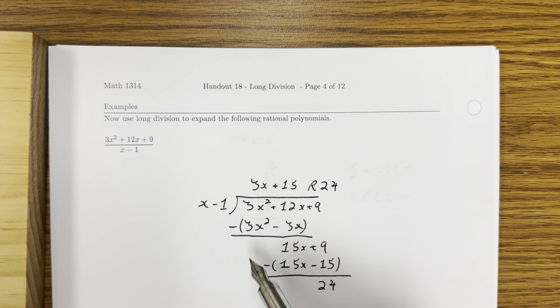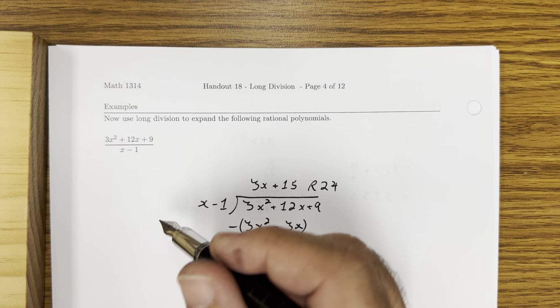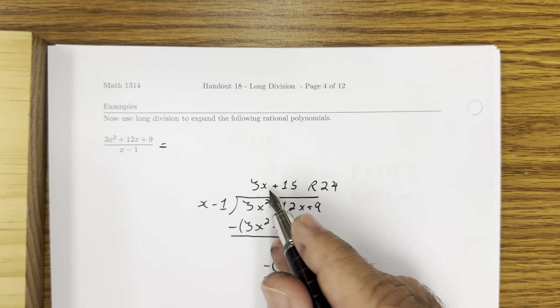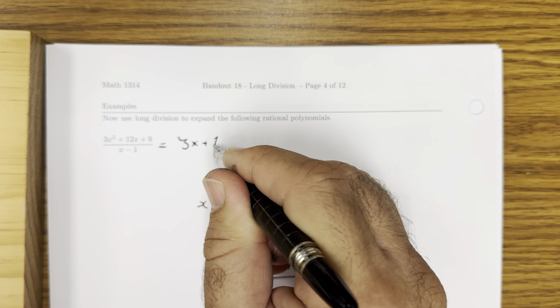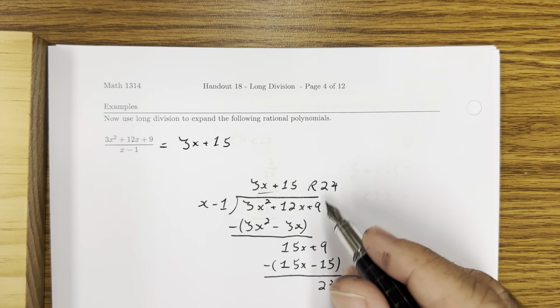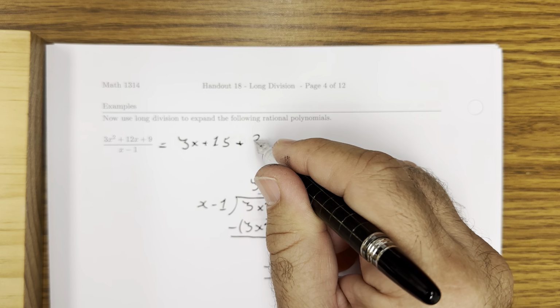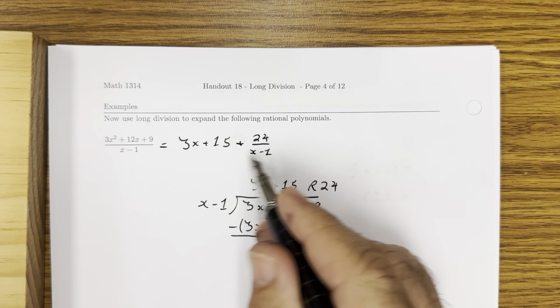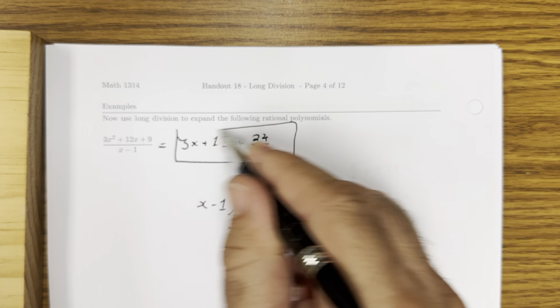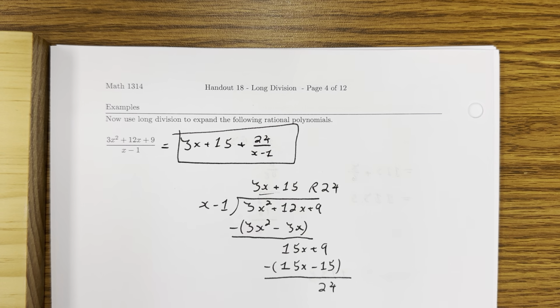So now we simply rewrite this right here, 3x plus 15 with a remainder of 24. So write plus 24 divided by the old divisor of x minus 1. And that is how that one reduces.